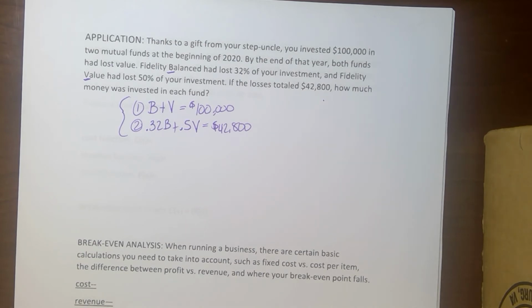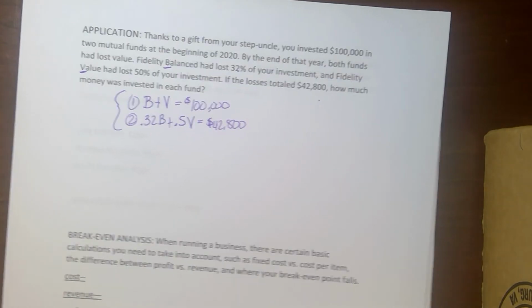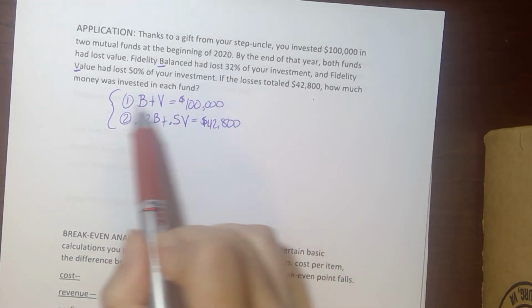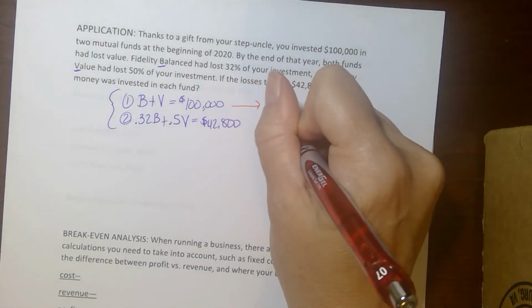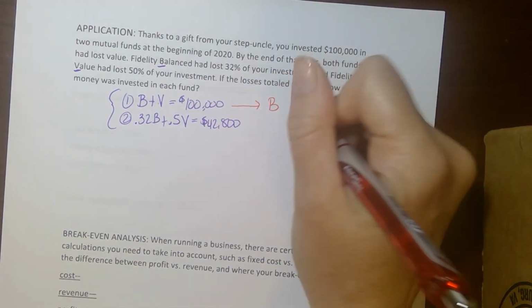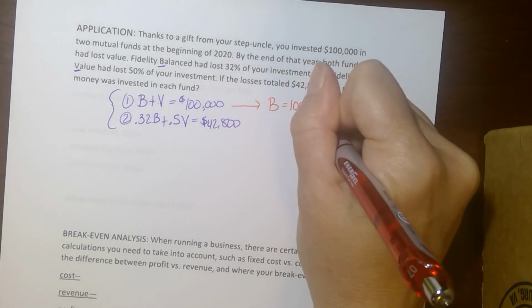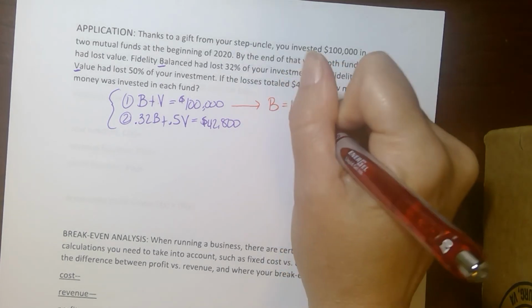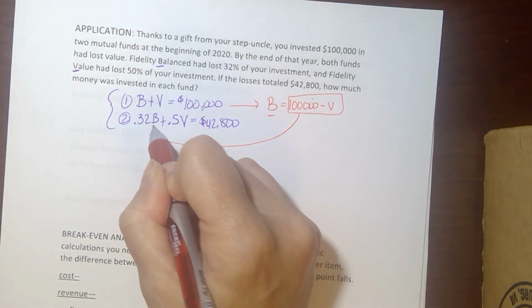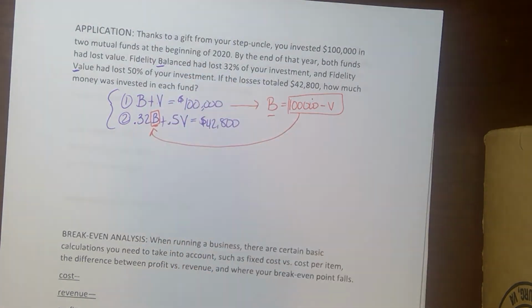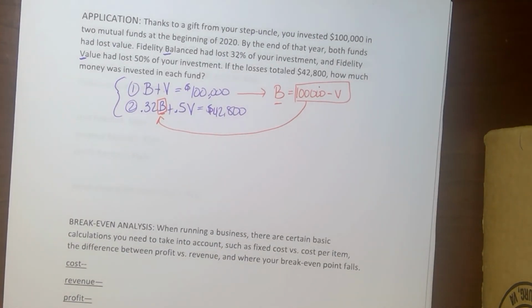We're going to solve that system, and we can solve it however we want to. You can solve it using addition, or you can solve it using substitution. We're going to go ahead and solve this using substitution, because if I look at this first equation, I can solve it simply in terms of B or V. Let's solve for B. If I solve for B, that means I'm subtracting the V from the other side, which gives me 100,000 minus V. That's my substitution for B into my second equation.